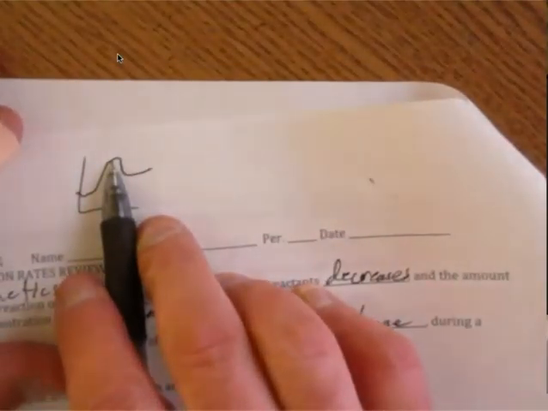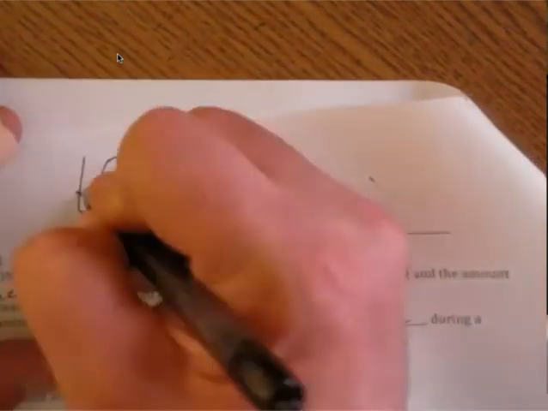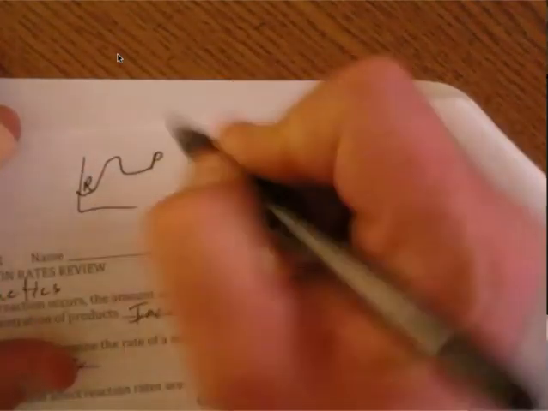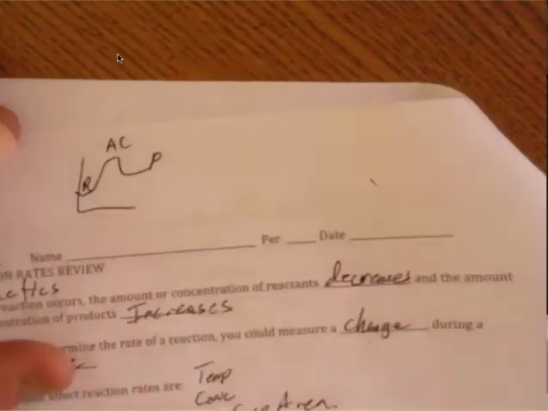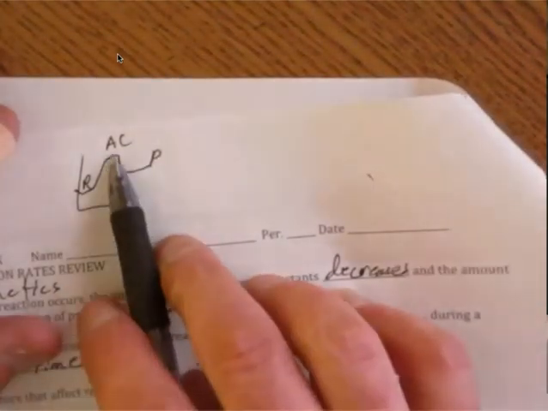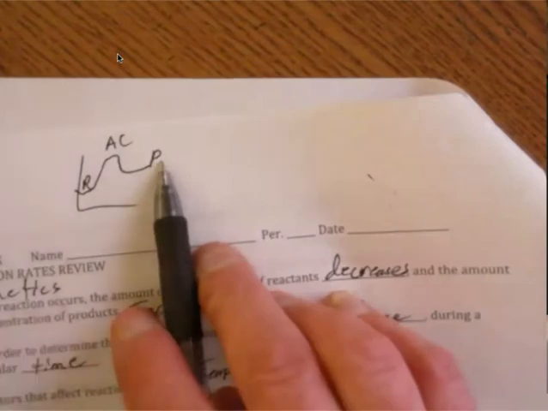It's what's formed right up here. If they have the activation energy, they can form the activated complex. Remember, this is the reactants, this is the products, this is where the activated complex would exist. It can go back this way, or it could go forward to the reaction.